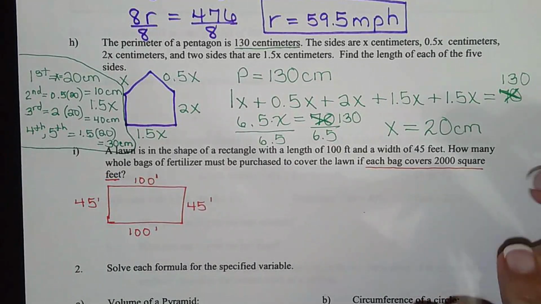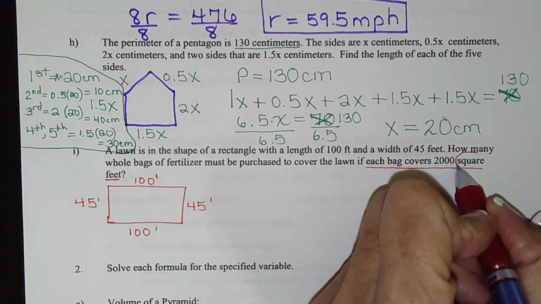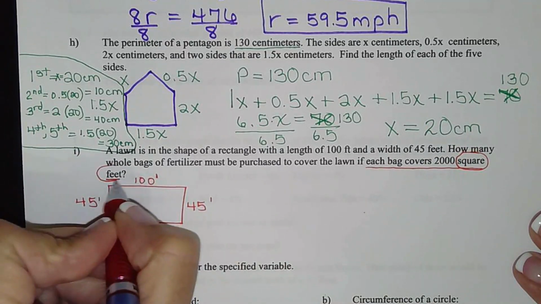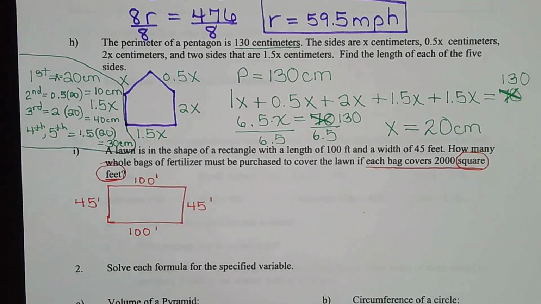And when it's cubed, that means volume. So the key to this entire problem are those two words right there. Square feet means find the area. And that's how you buy a house, by the square footage. It's the area of all the rooms in the house added together. That's how you buy tile.